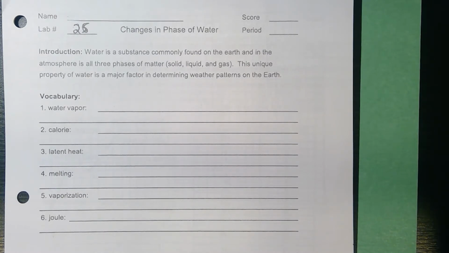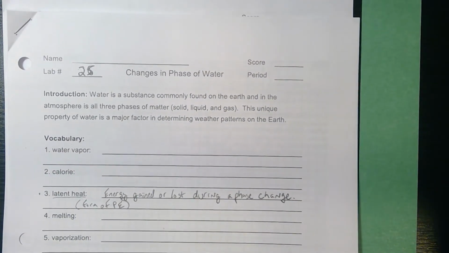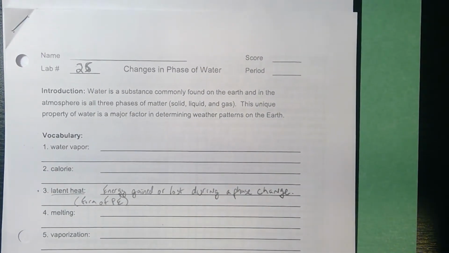We're using data that goes a little bit farther, that's based on all the calculated values, so it should work, but hopefully we can move through this quickly. Now, on the vocab, I'm not going to go through all the definitions. The one definition I would like to talk about is latent heat.